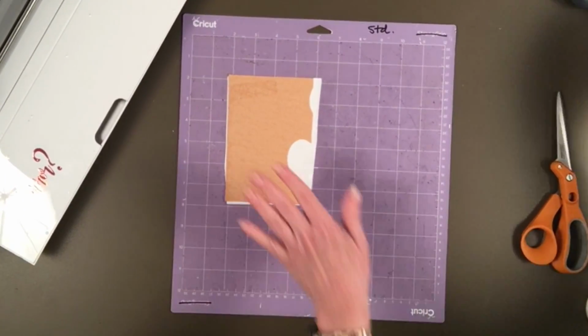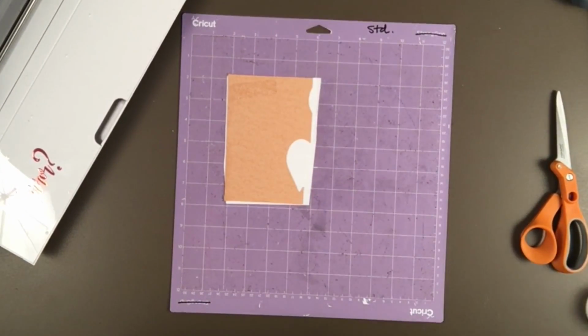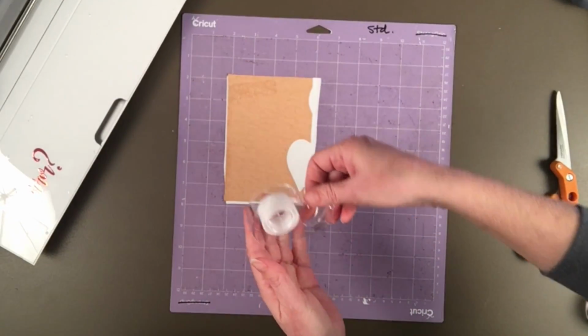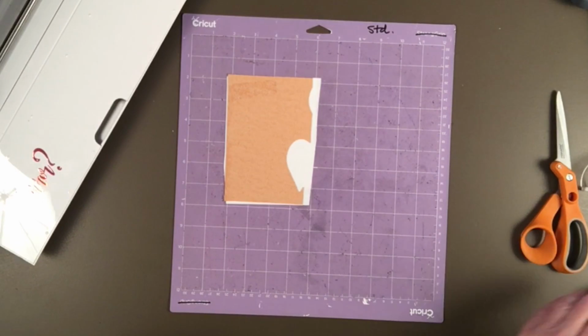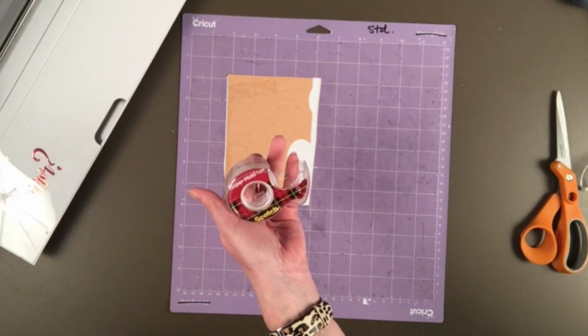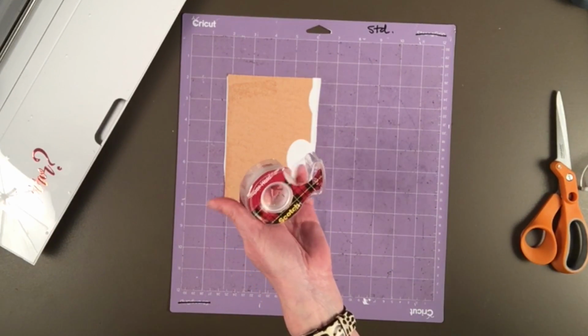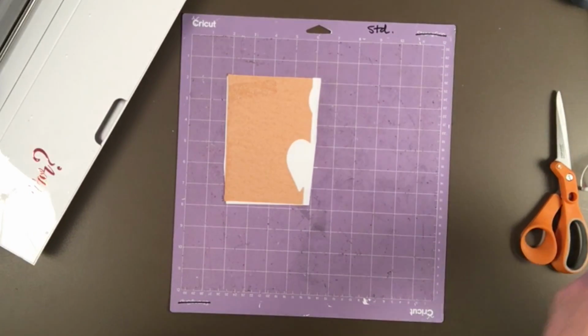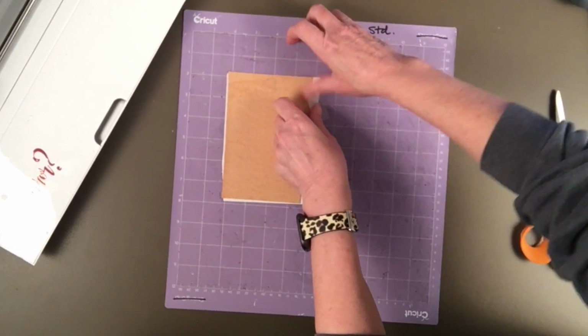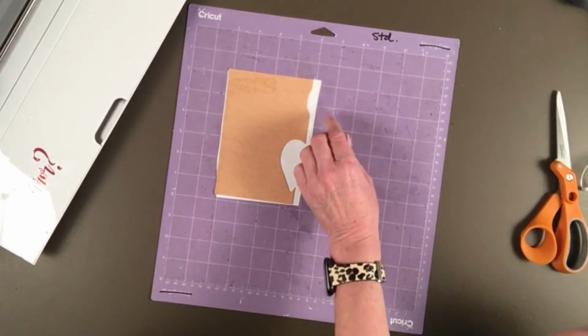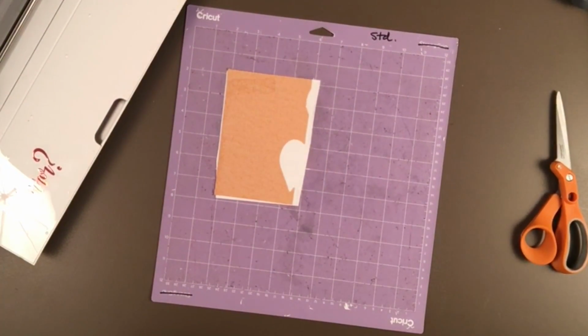Now typically the cork does not shift, but I am going to use just a little bit of tape, and this is just regular Scotch tape. When I do leather, I use this super hold tape, but this is the only super hold I have, so I'm just using regular Scotch tape for now. And I know my cut's not going to cut right here in this corner, so I'm going to attach it there.